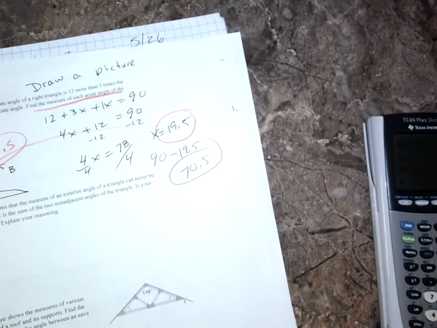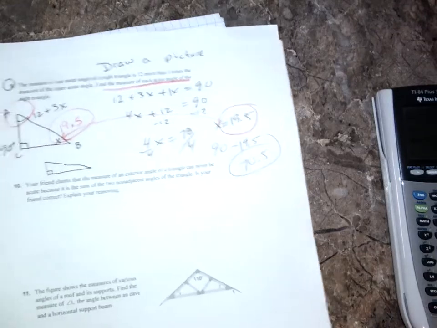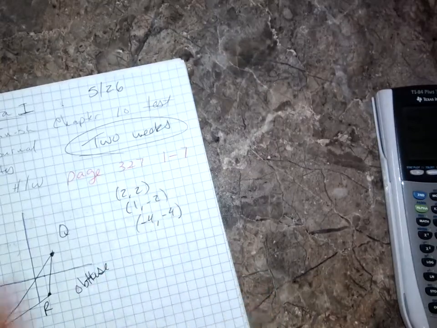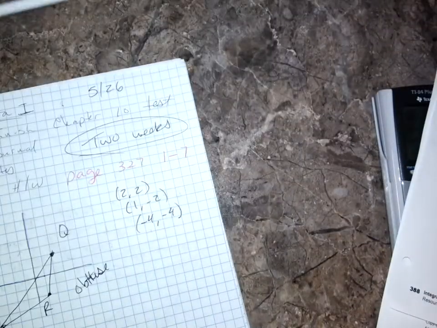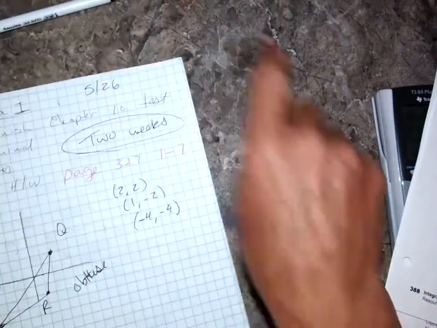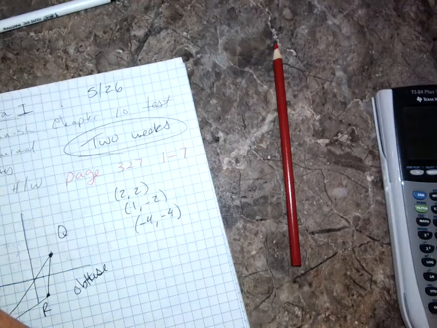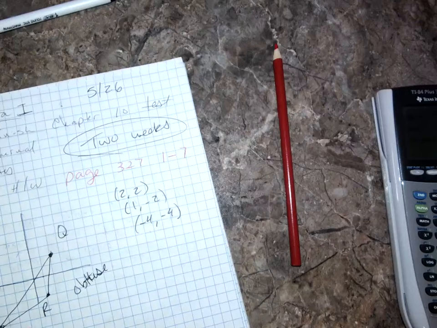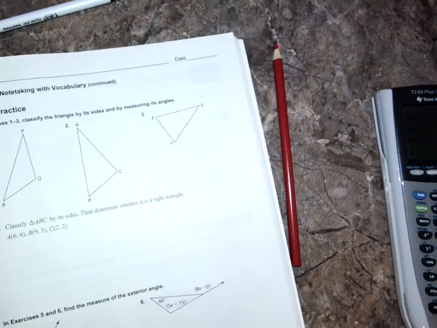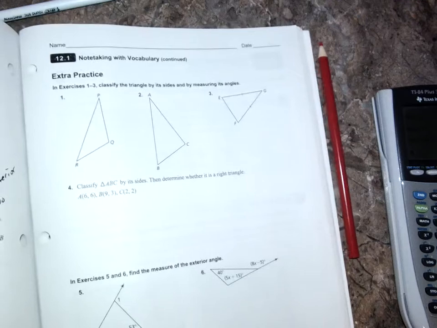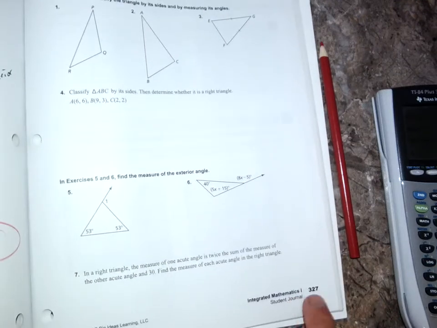All right, so that's all I really want to go through today. Your homework is page 327, 1 to 7. Let's take a look at that really quickly. We're going to look at page 327. So we skipped chapter 11. We don't have time, which is kind of nice. We're almost done. It's pretty easy. You can do this. Page 327. There it is.